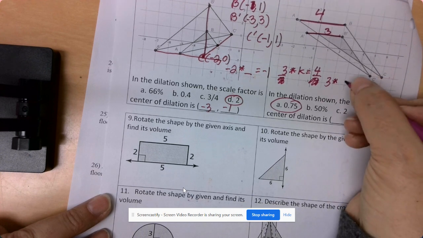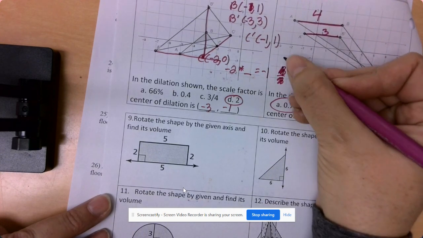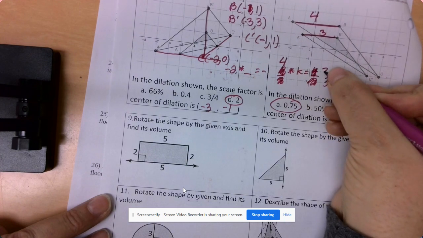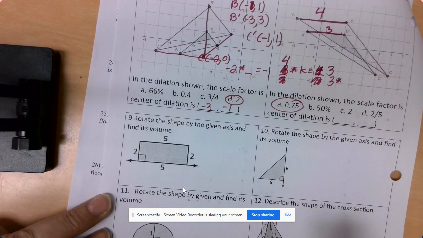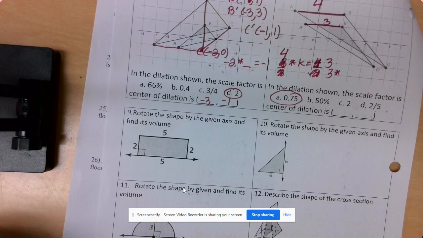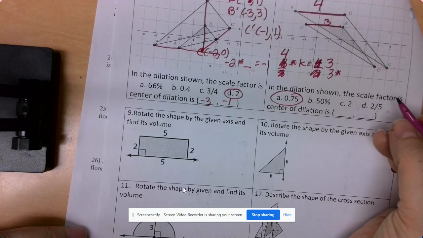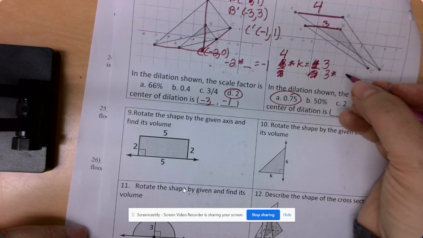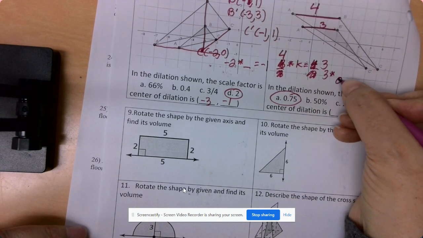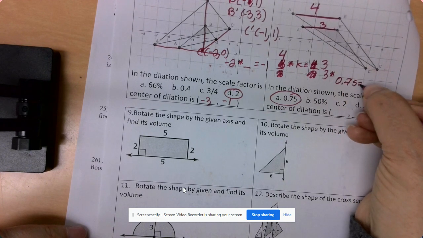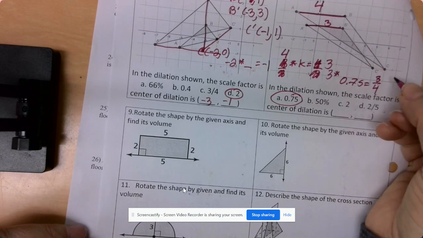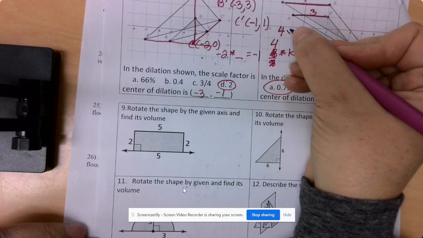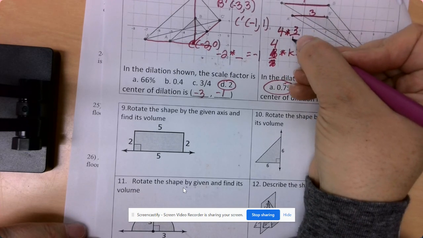It's actually going from 4 to 3. It's getting smaller. Apologize, everybody. Okay, so 4 to 3. So it's getting smaller. So we have that. So it was definitely getting smaller. So this one would work. So 3/4. Because 3/4, everybody, is equal to 3/4. And 4 times 3/4 is going to give us 3.